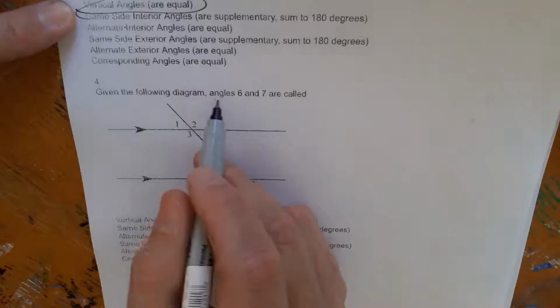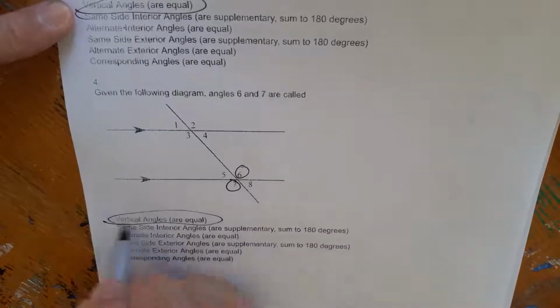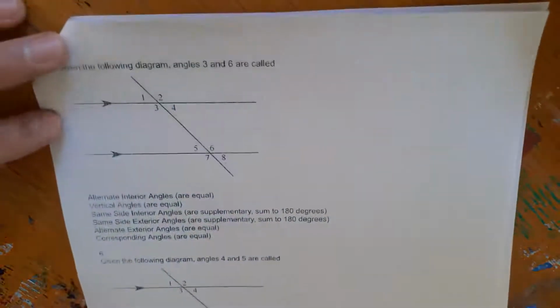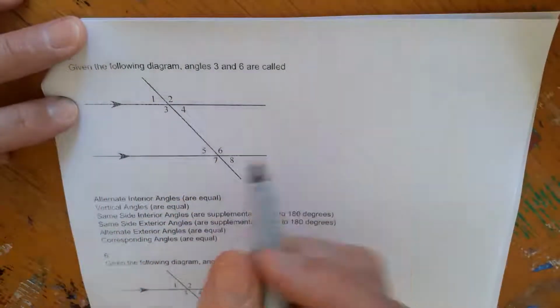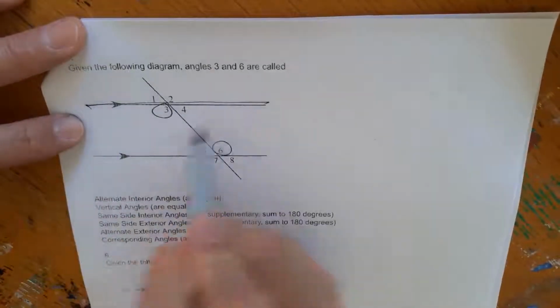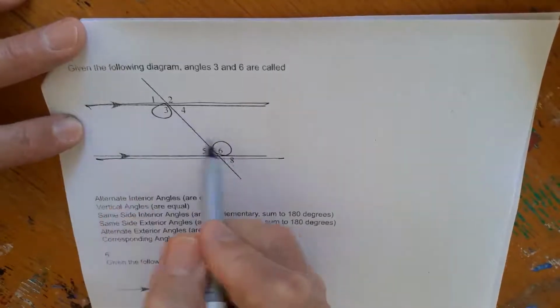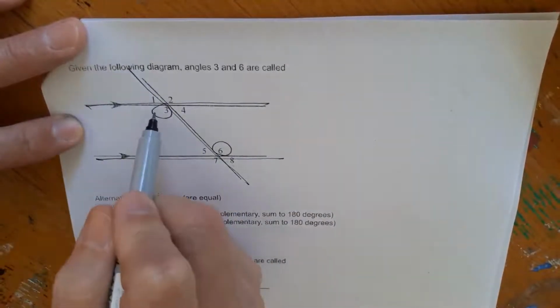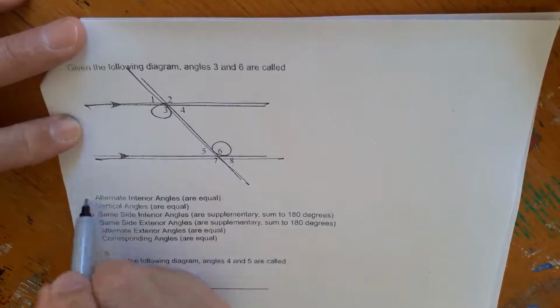So, okay, given the following, how about 6 and 7? 6 and 7 are across from each other, vertical, they are equal. And that means if you told me an angle measure for 6, I would know exactly what 7 was. What's 3 and 6? Here's 3, here's 6. These are inside the parallel lines, so they're called interior. And they're on different sides of the transversal, so they're called alternate. This is alternate interior angles, and they are equal.